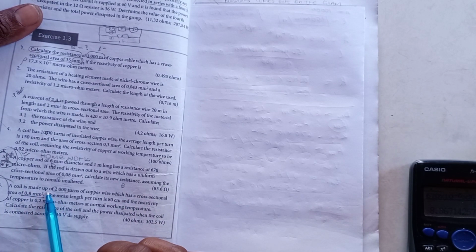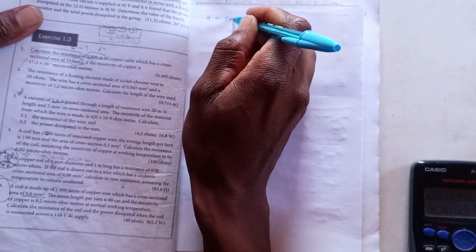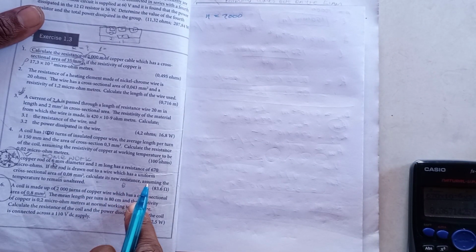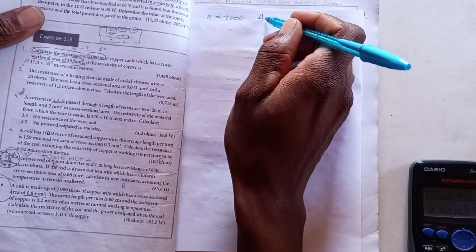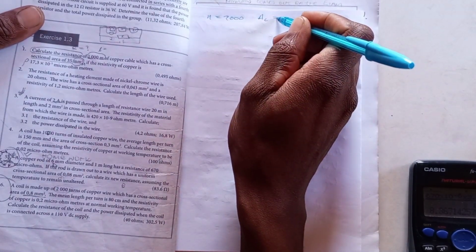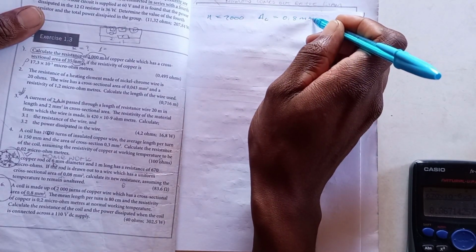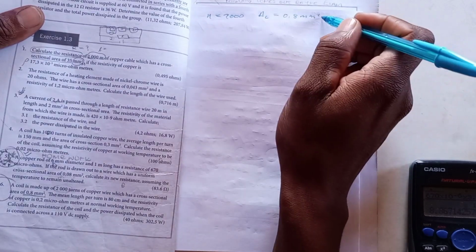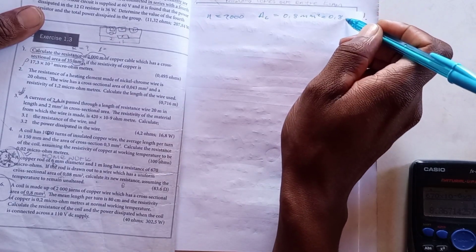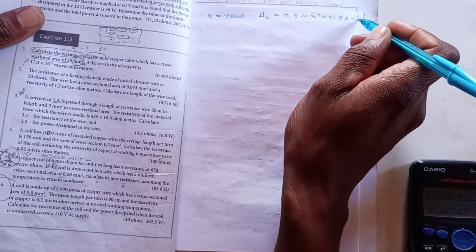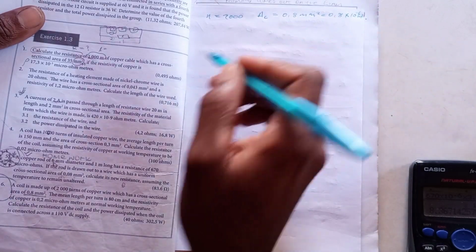Number 6 will be calculated when we have taken the information we are given. A coil is made up of 2000 turns, N is equal to 2000, of copper wire, which has a cross-sectional area of 0.8 meters squared. So we said this is the same as 0.8 times 10 raised to minus 6 meters squared.